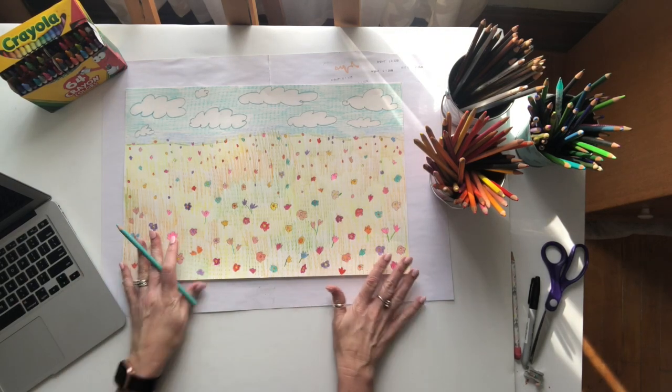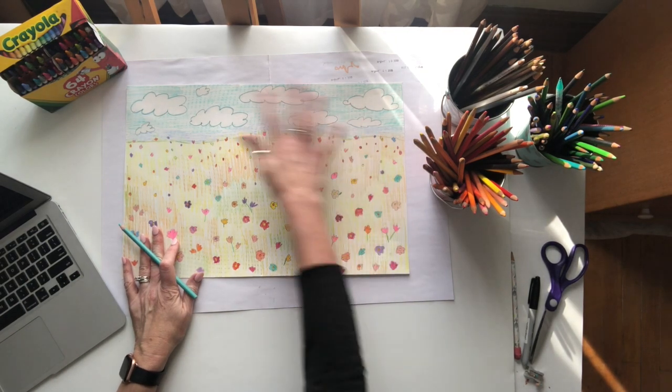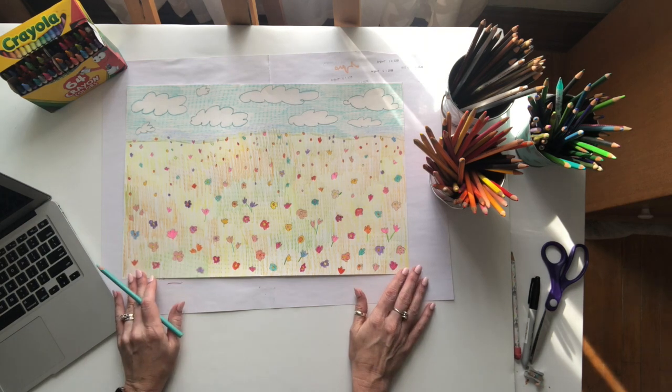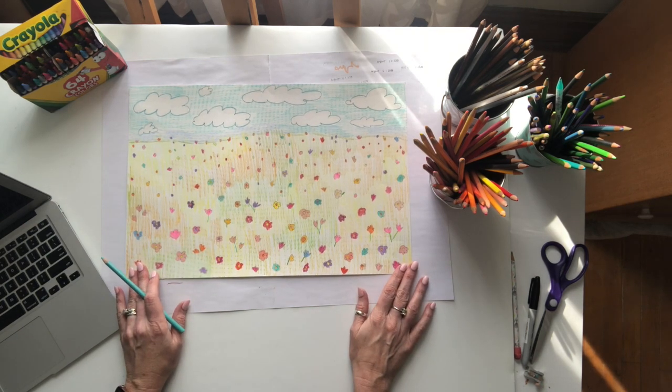All right, so here is all of this implied texture that I have going on. I think it looks pretty cool. And now we're going to move on to the next part.